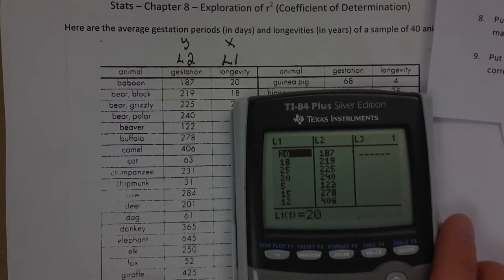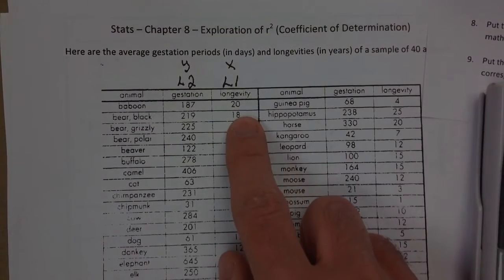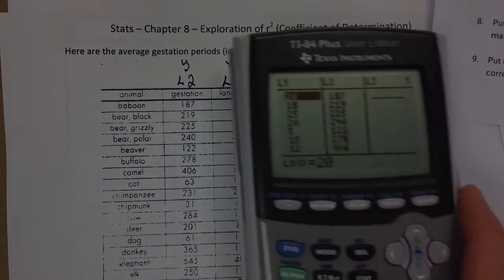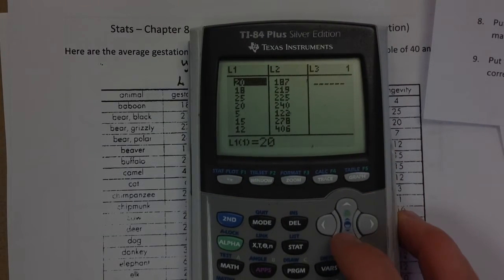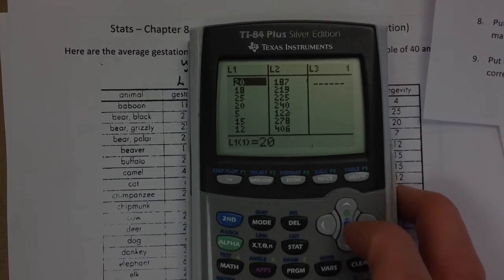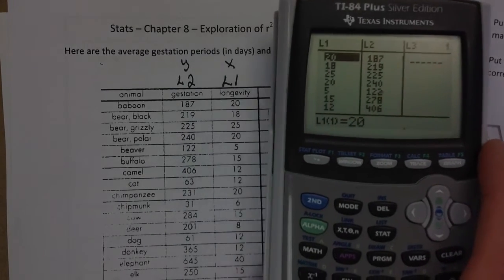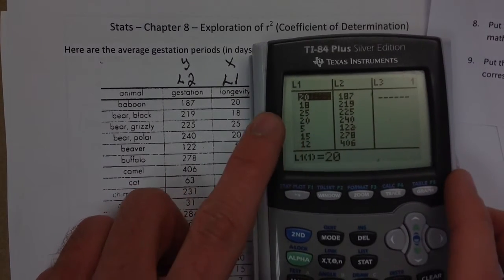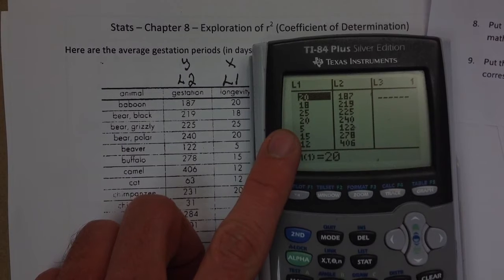Okay, so obviously here we're looking at the relationship between how long an animal lives in years and how long it stays in the womb on average in days. The hardest part of this is probably entering all the data into the calculator, all 40 animals. And since for this activity we want to use longevity as the predictor, and we usually have the predictor in L1, I have those values in L1. Although you could do the regression making any list that you want the X list. So technically it doesn't matter.